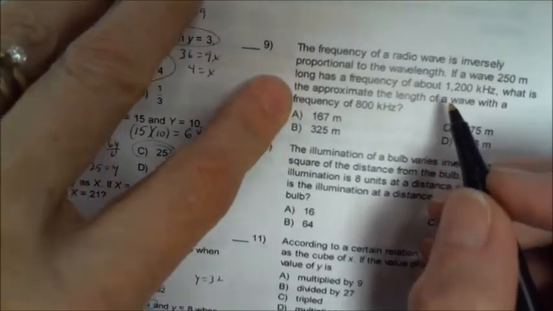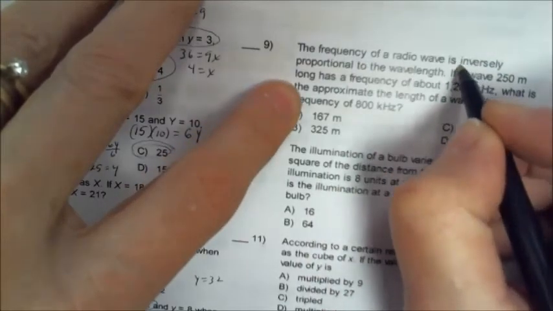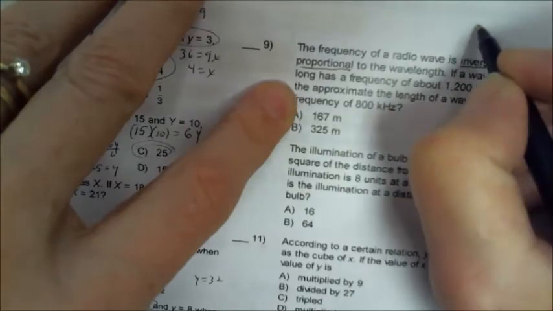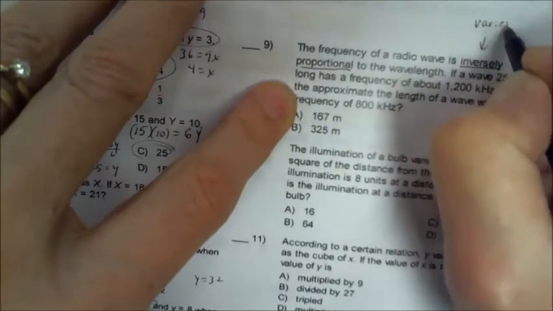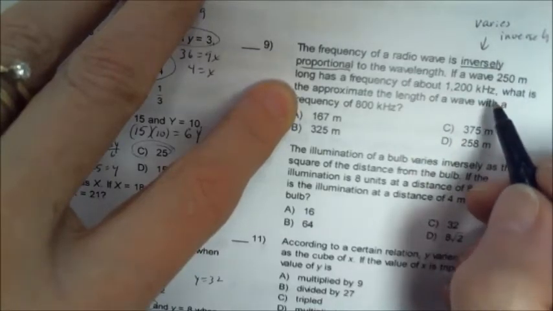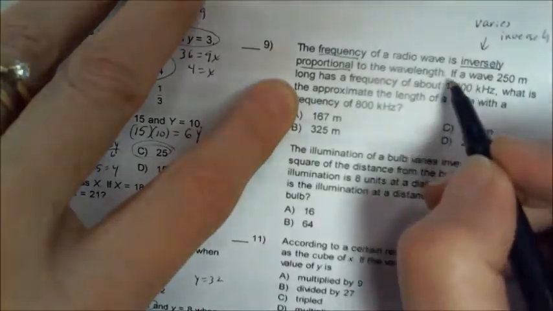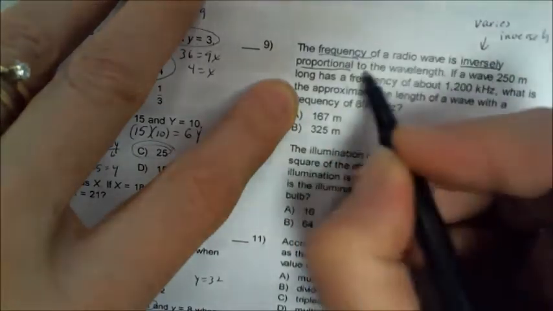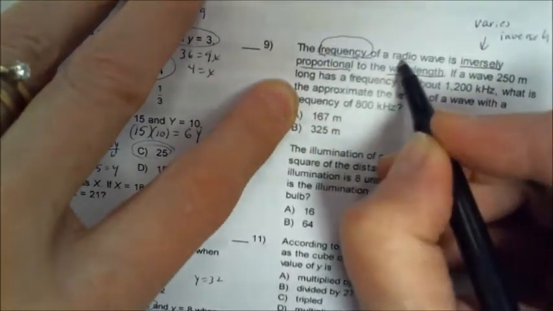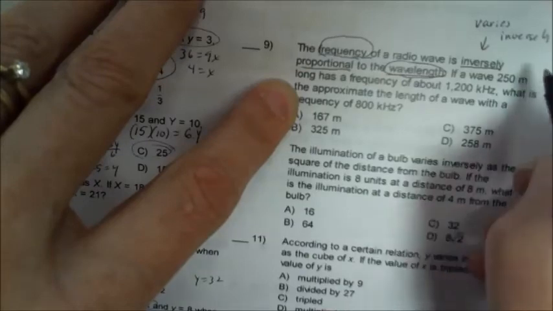Okay, this one is a little bit more reading. The frequency of a radio wave is inversely proportional. When you see inversely proportional, it's the same thing as varies inversely. So the frequency varies inversely to the wavelength. Frequency and wavelength vary inversely, so you have to multiply them together.